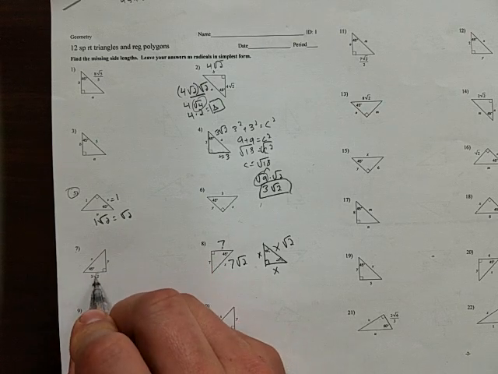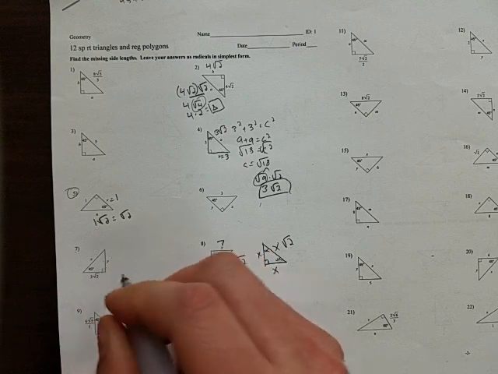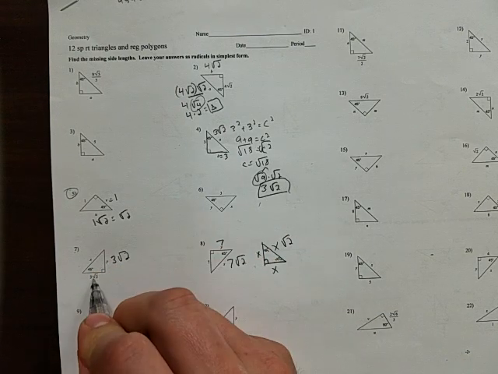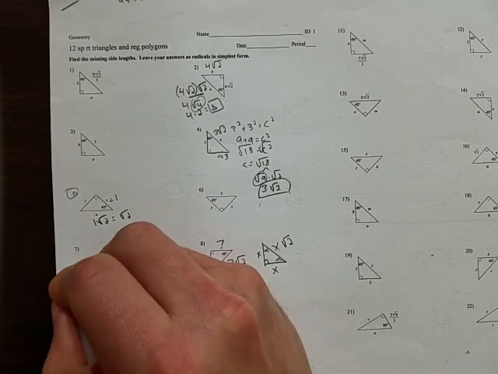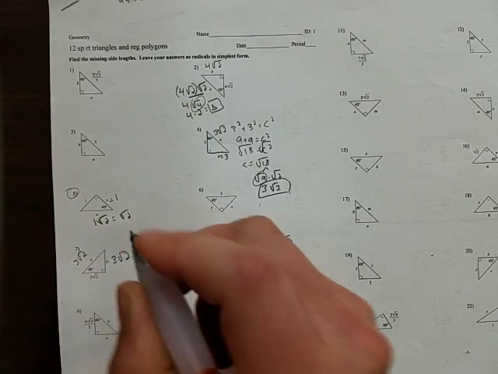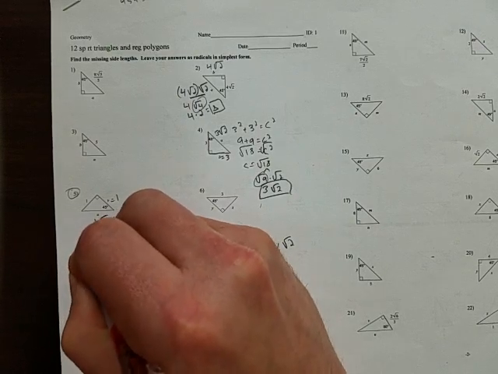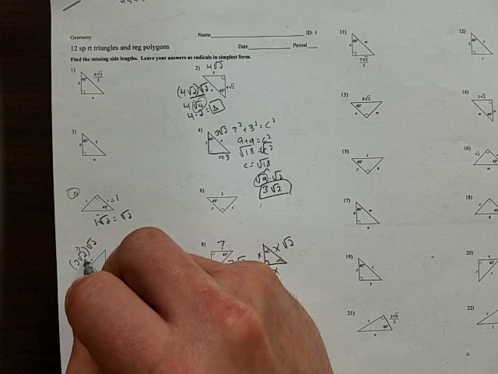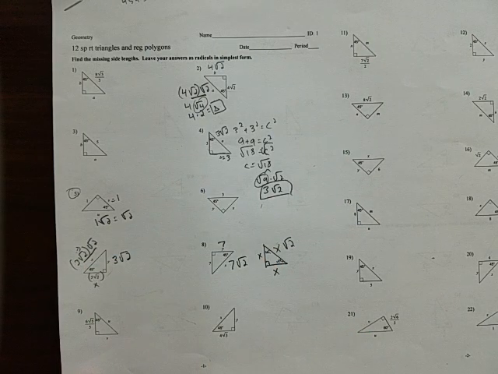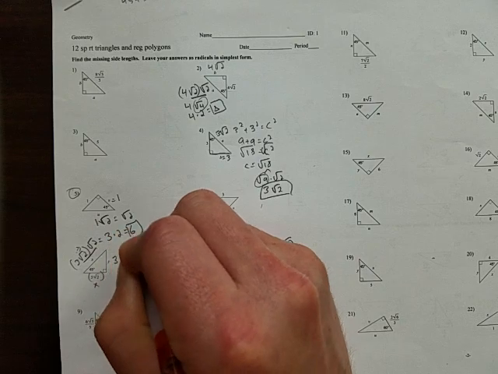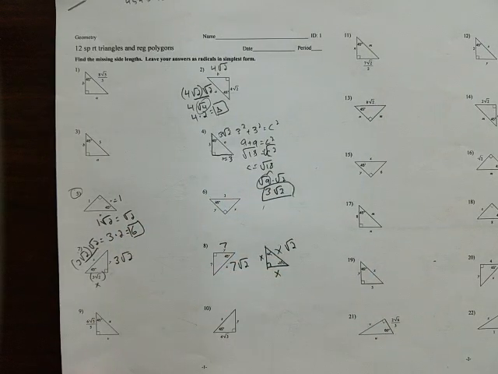Okay, so if you tried 7, we've got our leg length is 3 square root of 2, because it matches. And then the hypotenuse is, that's like our x value, right? That is that times square root of 2, just like what we did last time. Well, square root of 2 times square root of 2 is square root of 4, and square root of 4 is regular 2. So this is going to be 3 times 2, which is just 6. So our hypotenuse there is 6.